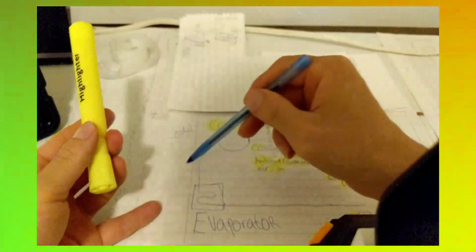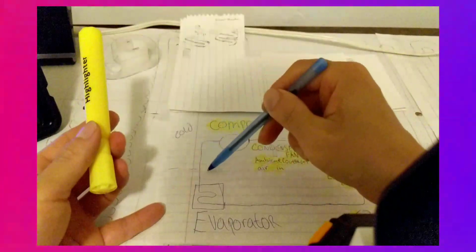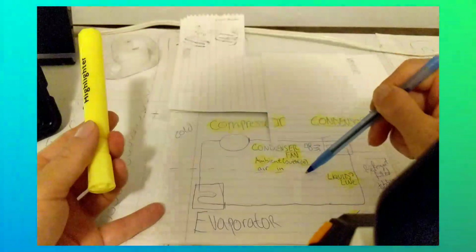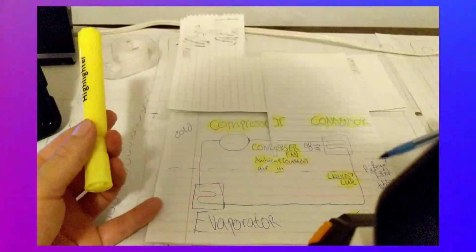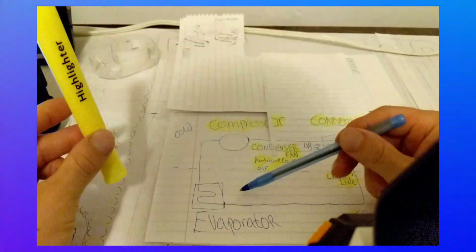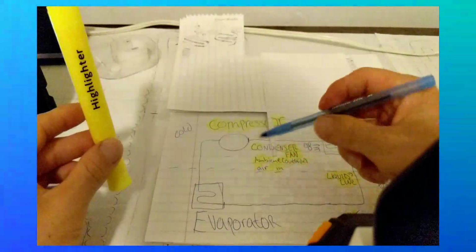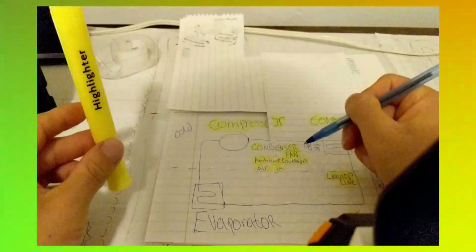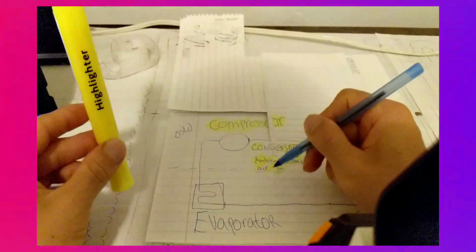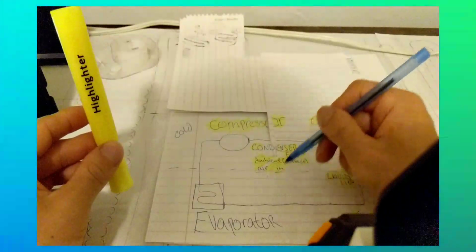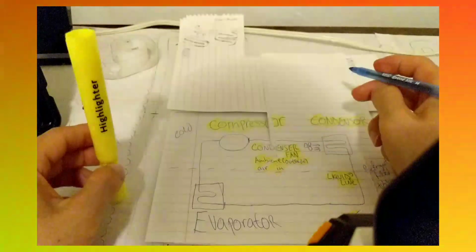A different diagram had basically this diagram right here, and it made it easier because I noticed that the air on this half of the system, the split system, was inside, and the top part was outside.